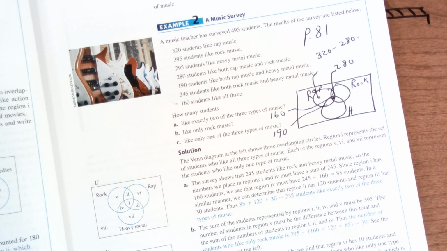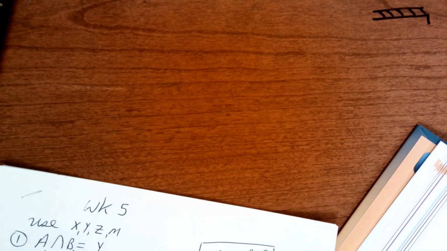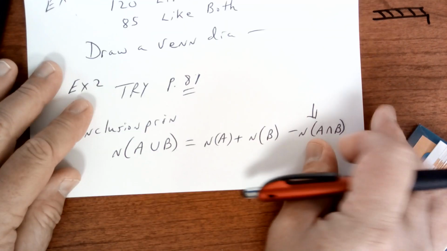Not sure that anything's going to be showing up on that. So what we're going to do is work through this solution right here, and we're going to work it in class. So let's take a look now, see where we are on today's work, and actually I want to go over the inclusion principle.